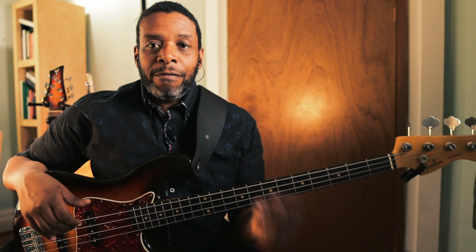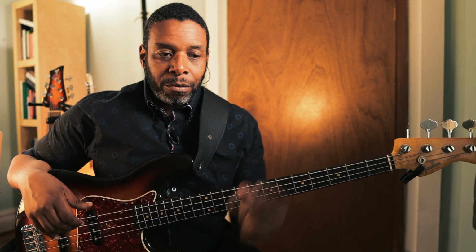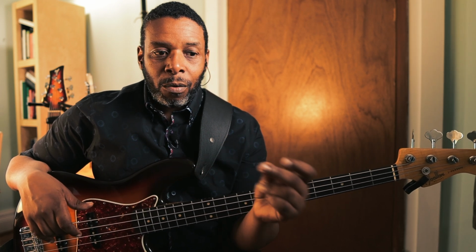So if I have 1, 2, 3, 4, 5, 6, 7, then what I can do is break that down into groups of 2s and 3s. Let's say I take 2 groups of 2 and a group of 3. So 1, 2, 1, 2, 1, 2, 3. Right? So that becomes my rhythm.